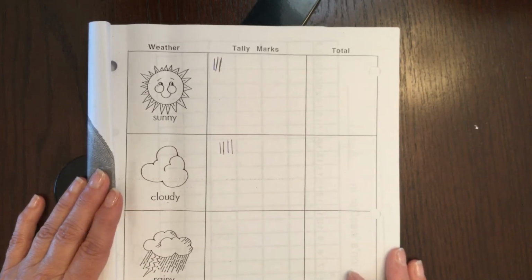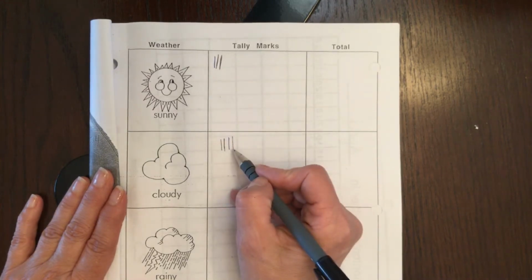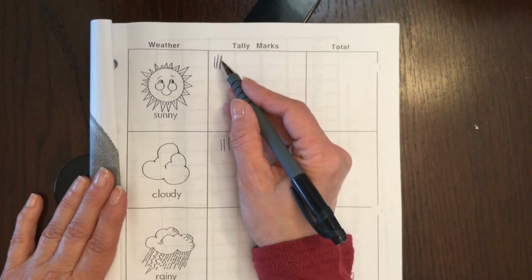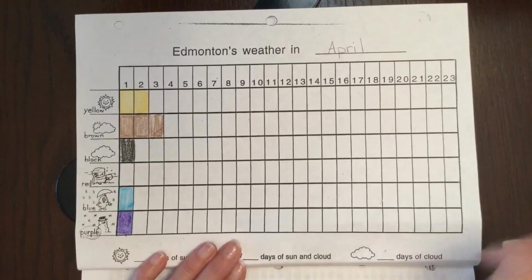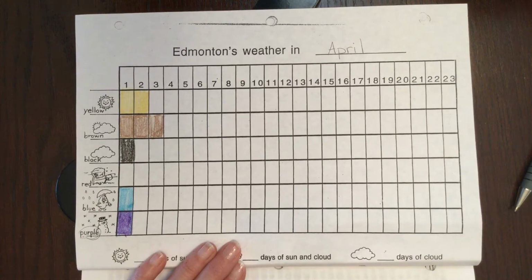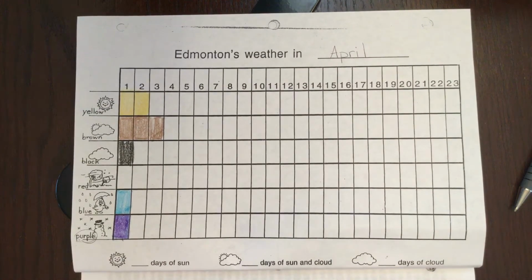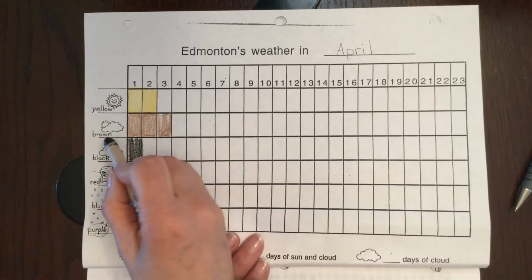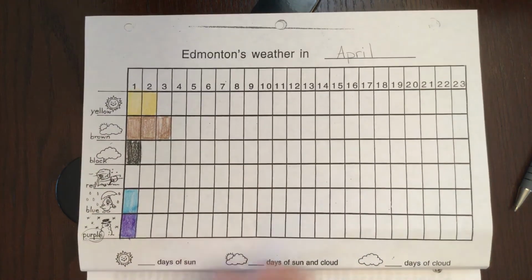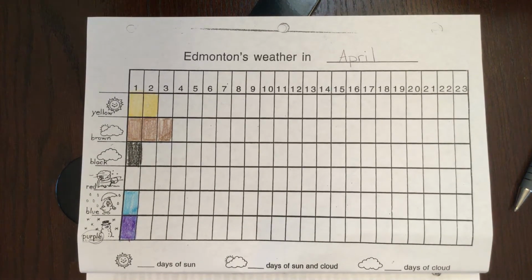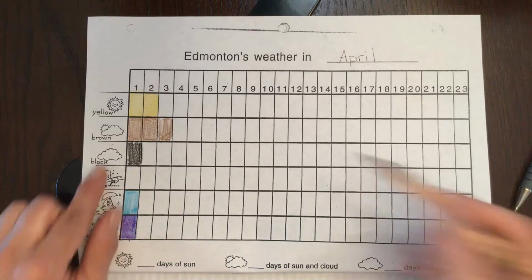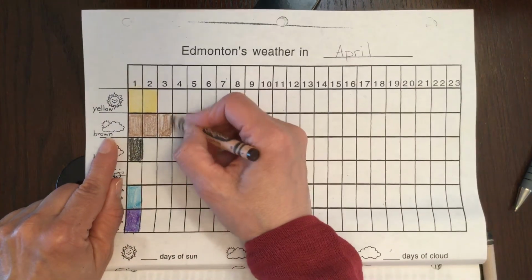So you can decide how you want to record that here, whether you want to record a tally mark in cloudy or a tally mark in sunny. I'm going to put mine in cloudy. But when I get to my graph, I'm going to make a different decision. Instead of saying it's all the way cloudy or saying it's all the way sunny, if it's cloudy with sunny breaks, I can use a brown to say that it is, oops, that's not my brown. I could use a brown to say that it is partly cloudy or partly sunny. It shows the same, a sun sticking out with a cloud.